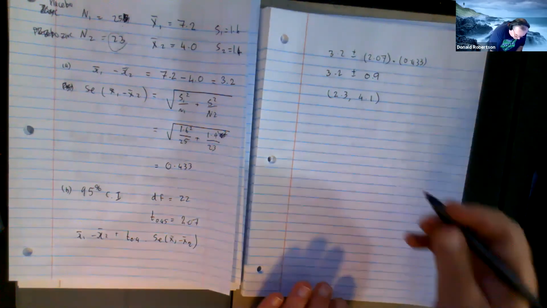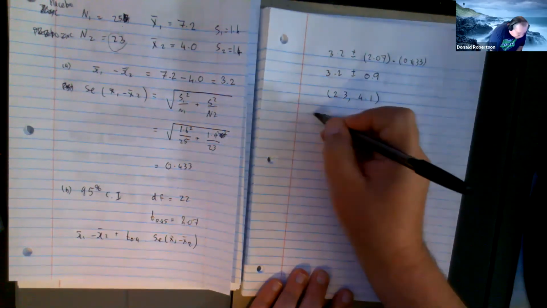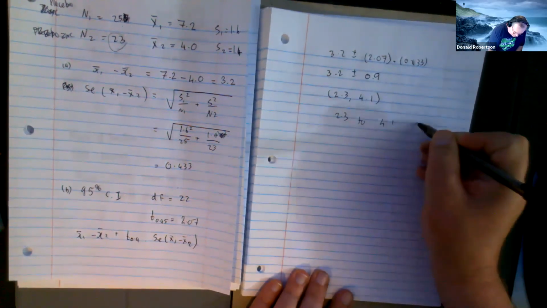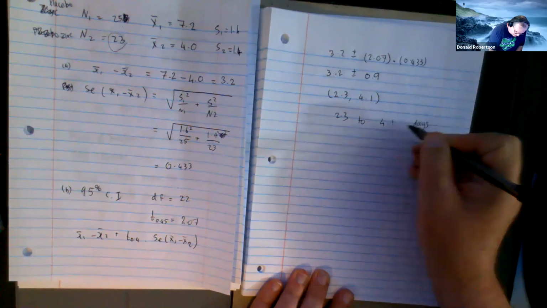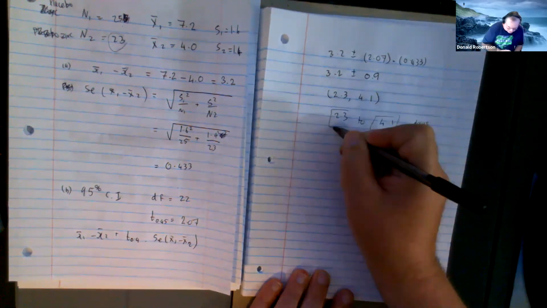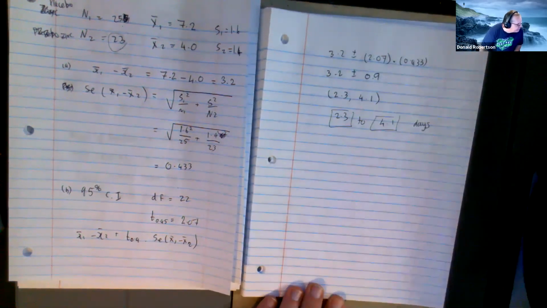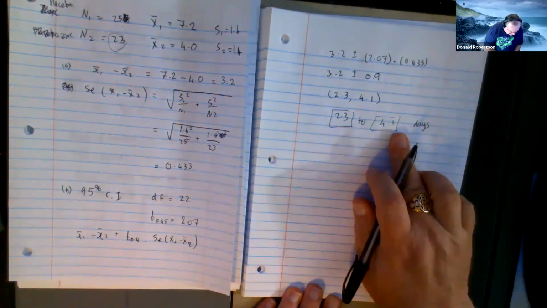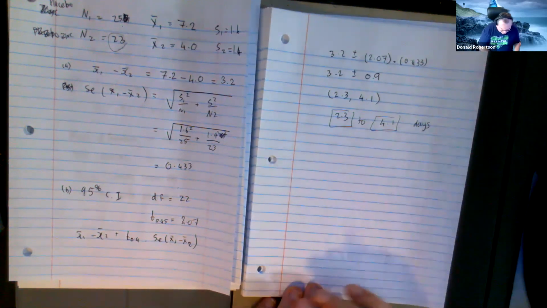The way they want it to be written is from 2.3 to 4.1 days. So you write it like that. And then they go on and they do the usual. Looking at that, would you agree it's statistically significant?